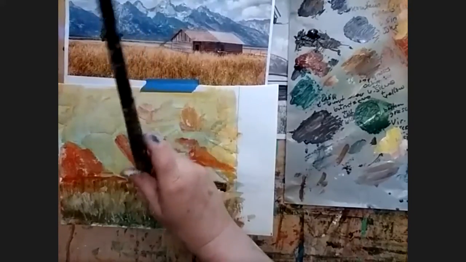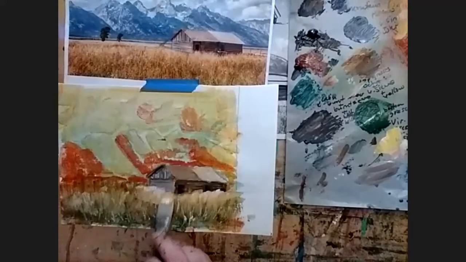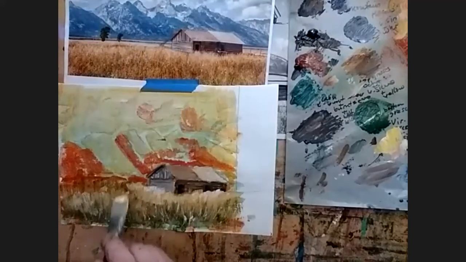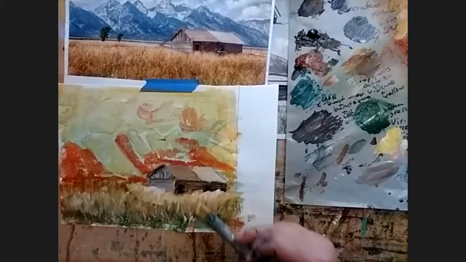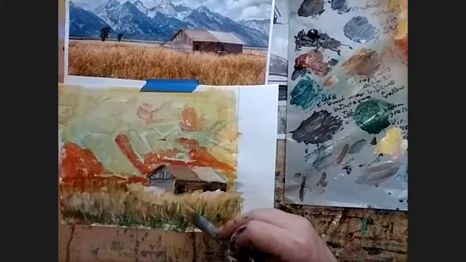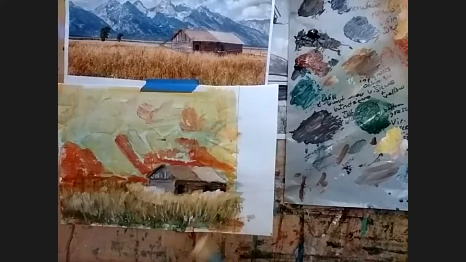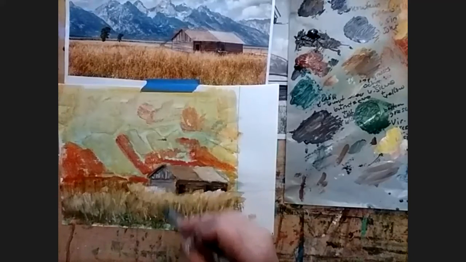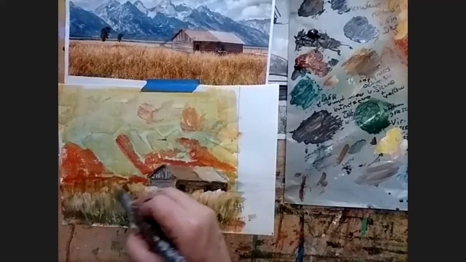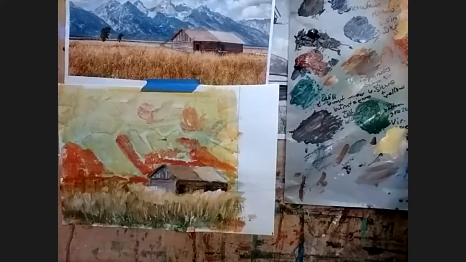The way your grass is starting to turn out. Yeah, can I show you a picture? Please. I think that's really awesome. So we're just going to work on our grass.